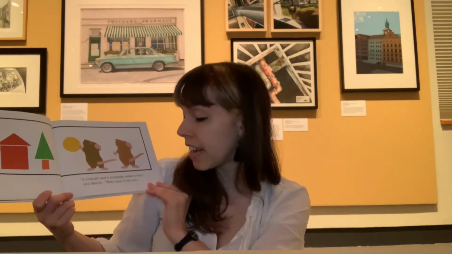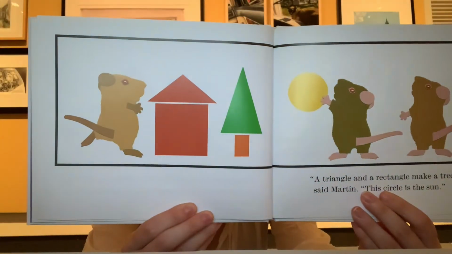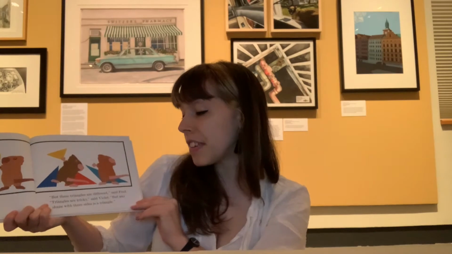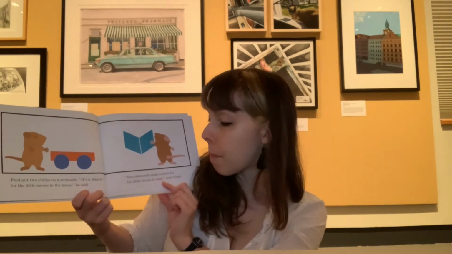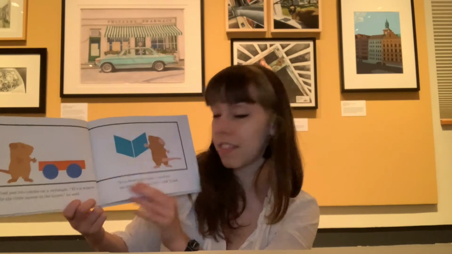A triangle and a rectangle makes a tree, said Martin. The circle is the sun. But these triangles are different, said Fred. Triangles are tricky, said Violet, but any shape with 3 sides is a triangle. Fred put 2 circles on a rectangle. It's a wagon for the little mouse in the house, he said. 2 diamonds make a book for the little mouse to read, said Violet.